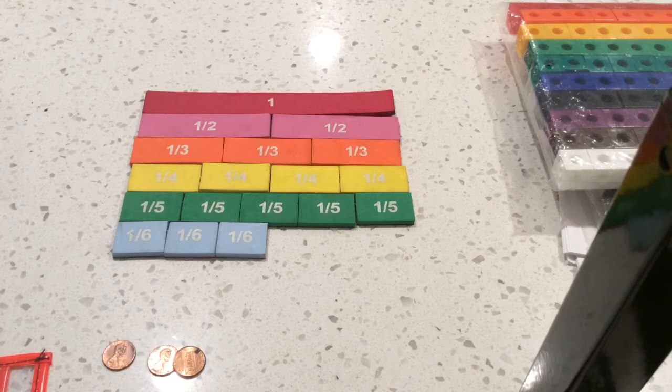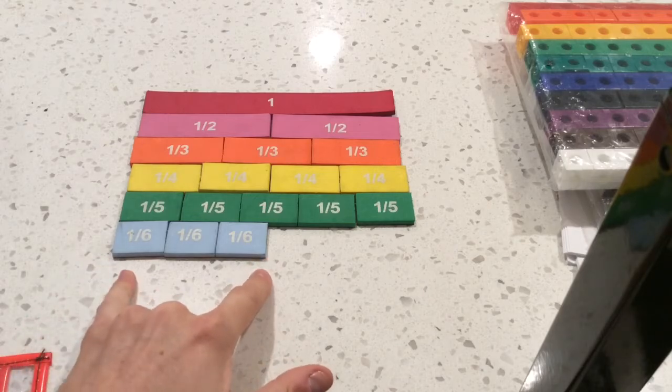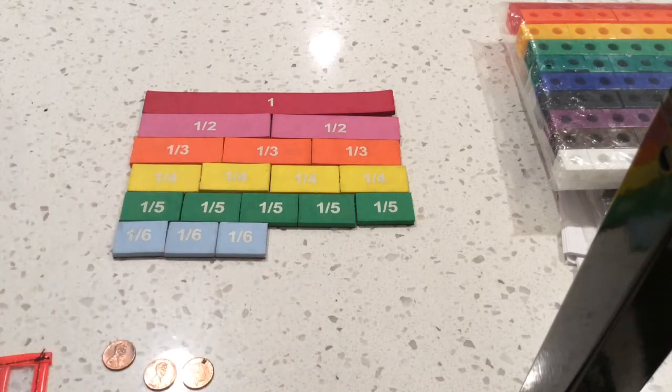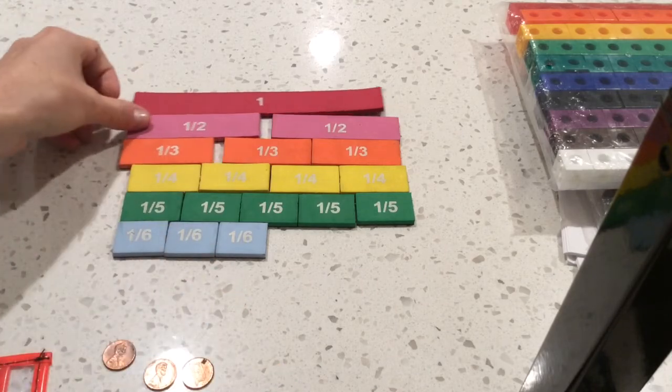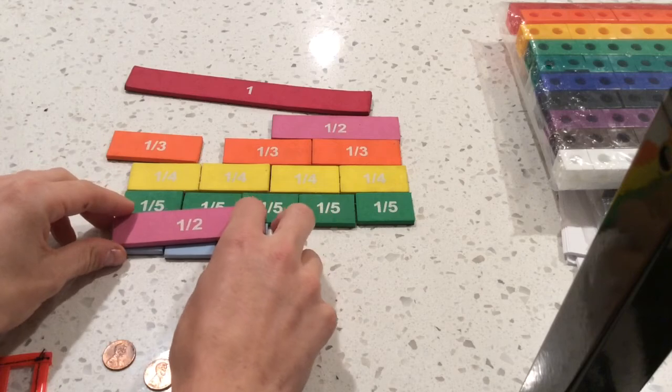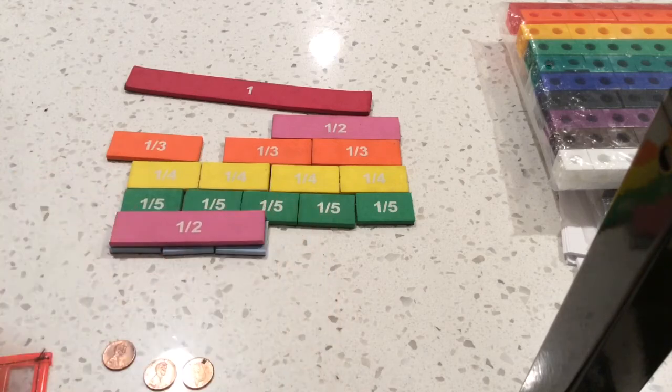And some of you mathematicians might be noticing that 3/6 is taking up the same amount of space as 2/4, and it's also equivalent, or equal, or taking up the same amount of space as 1/2. And that's going to be a concept that we come back to a little bit later in the week.